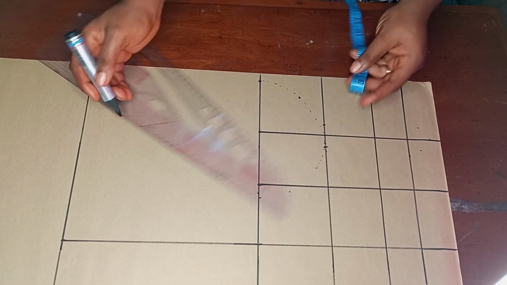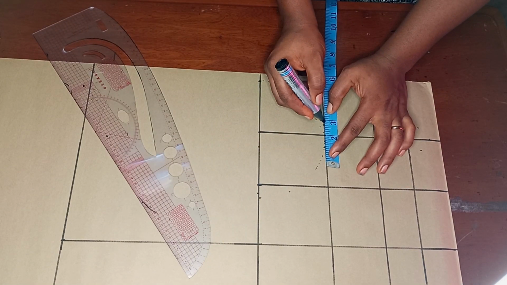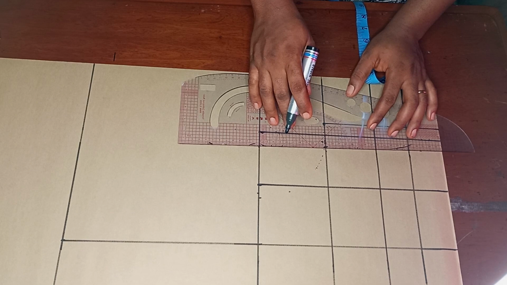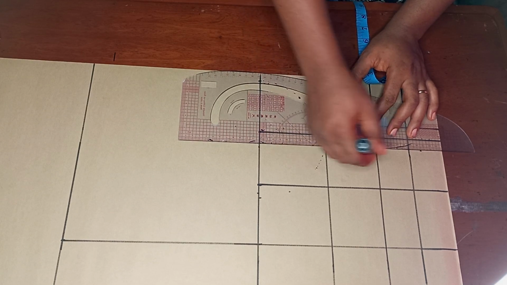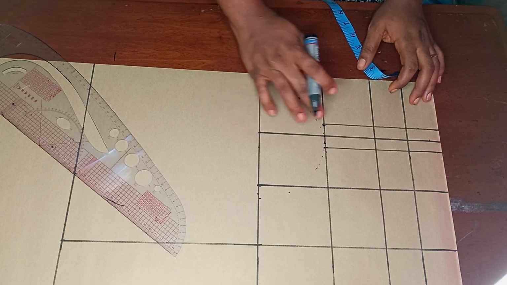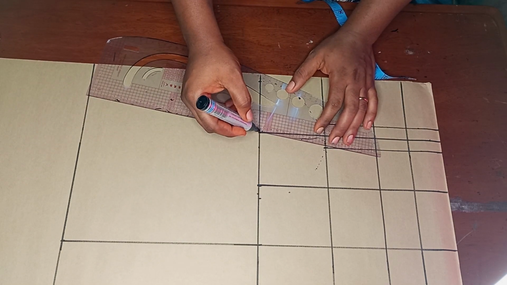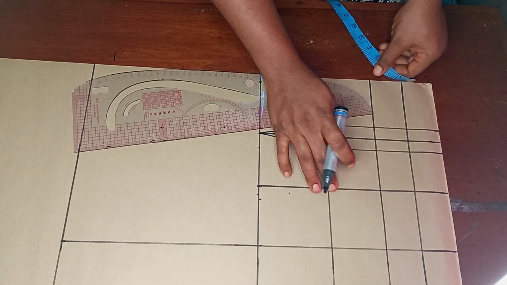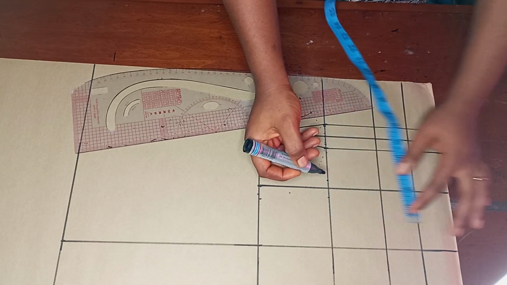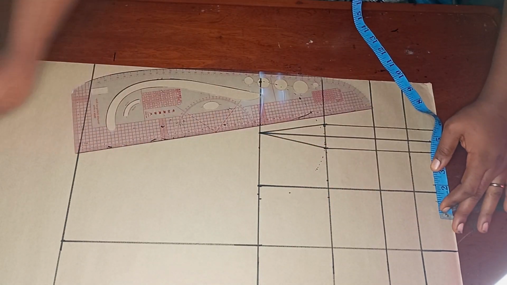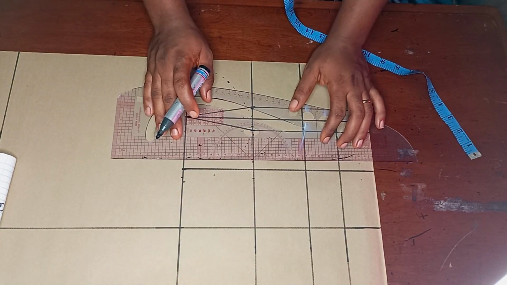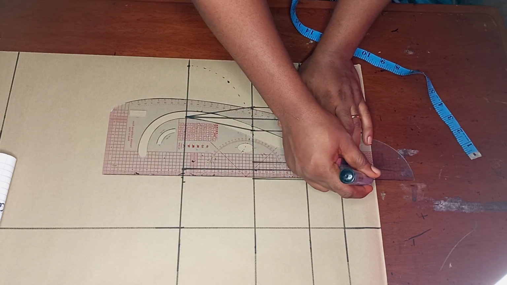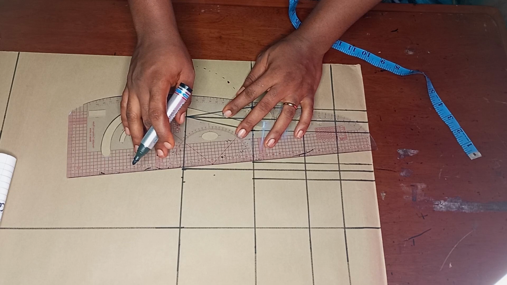Those broken lines are just a guide so that the dart will really be sitting on the cup area very well. So connect it like so downwards. That is what you can see me doing now. Pencil it to the bust line, connect it like this. Then on the other panel line, I will be inputting 0.5 inches, that's half of an inch. I'll connect it like so and also pencil it to the bust line.